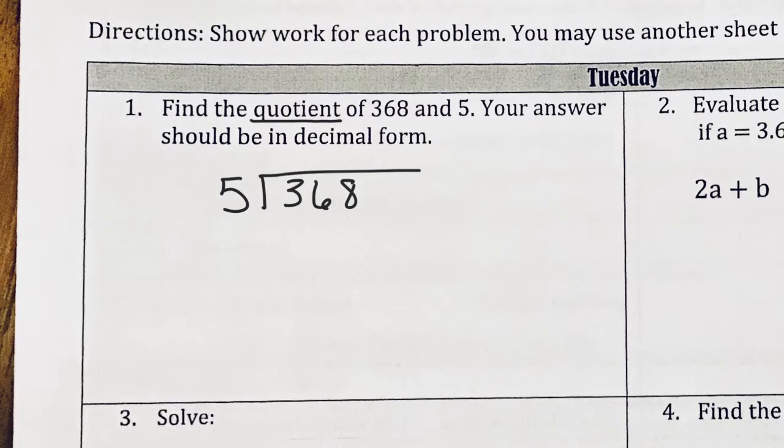Okay, that's fine. So first we need to ask ourselves, how many times can 5 go into 3? And we know that it can't. So then we look at 5 into 36. Well, I know that 5 can go into 36 7 times, because if I count by my 5s, I'll get to 35. So I'm going to subtract 35. I have a remainder of 1. So that remainder, if you're doing short division, you're just going to stick it right up there, and that becomes 18. If you are doing long division, you're going to drop the 8 down, and it becomes 18.